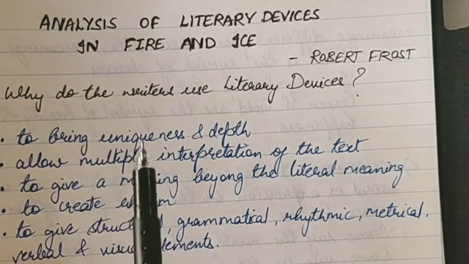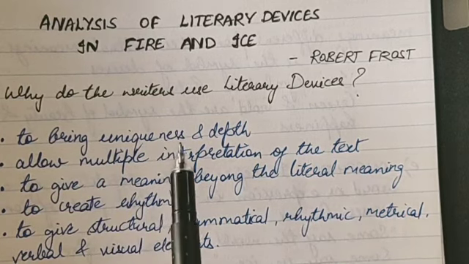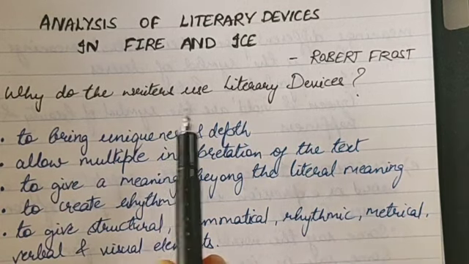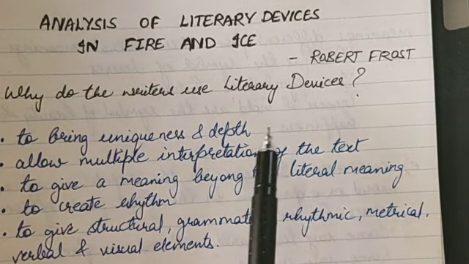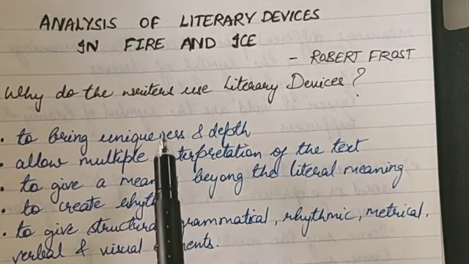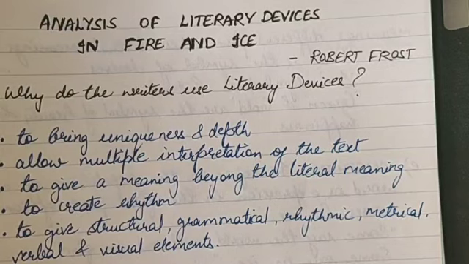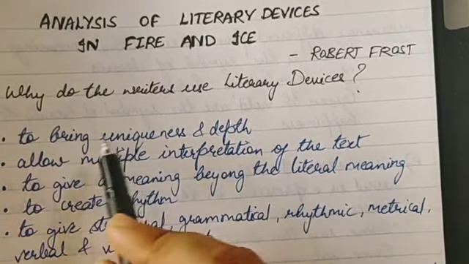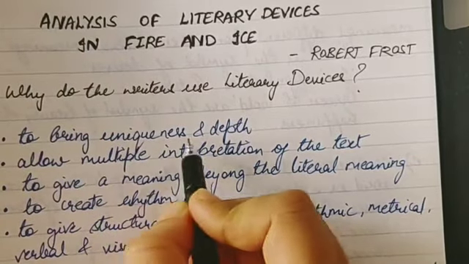Before starting this topic we have to see what we use literary devices for, why all the writers and poets use literary devices in a poem. The first point can be to bring uniqueness and depth.